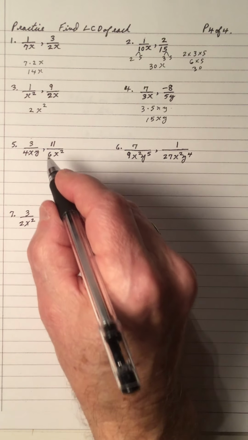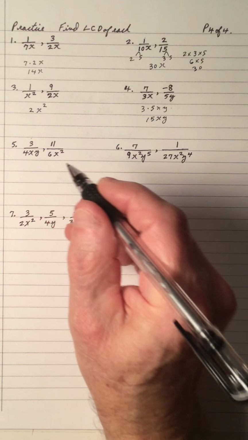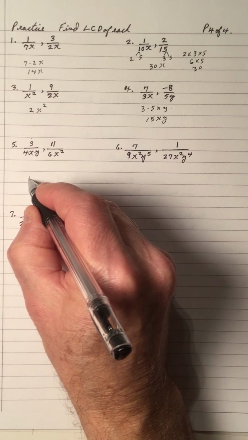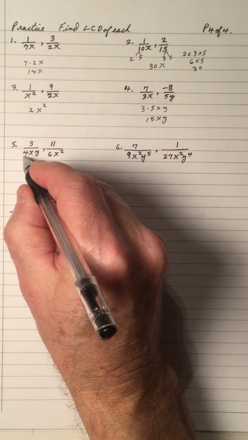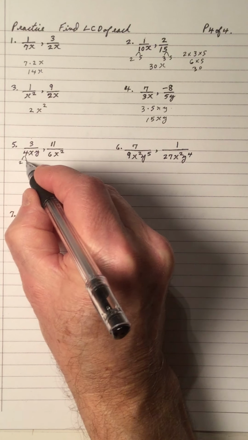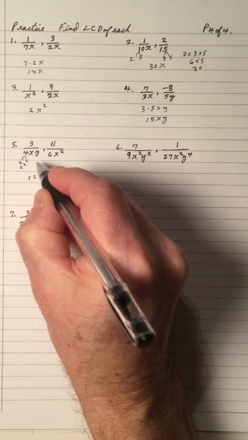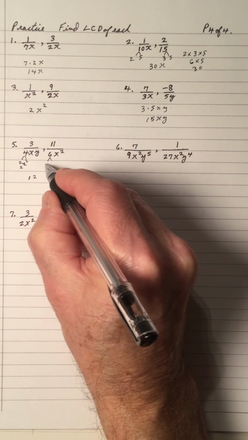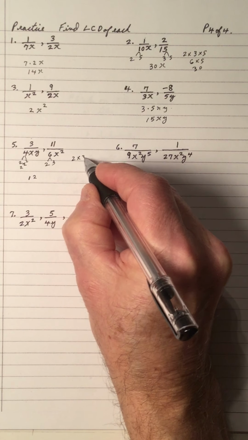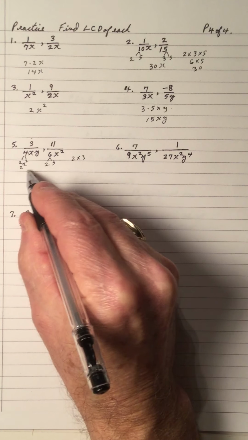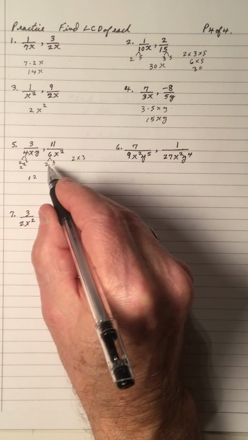Number 5, I have a 4 and a 6. I could say right away that the LCD for 4 and 6 is 12. Well, let's look at them. 4 is 2 times 2, which is 2 squared. 6 is 2 times 3. The factor here is 2, the factor here is 3.